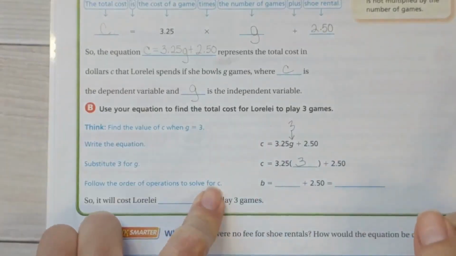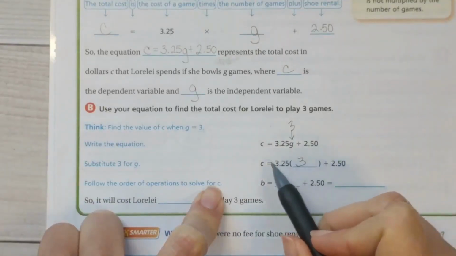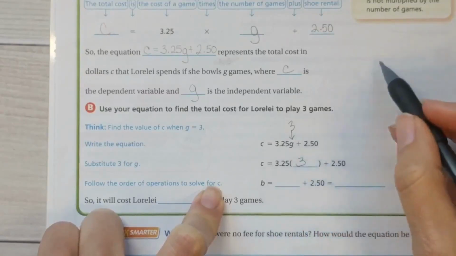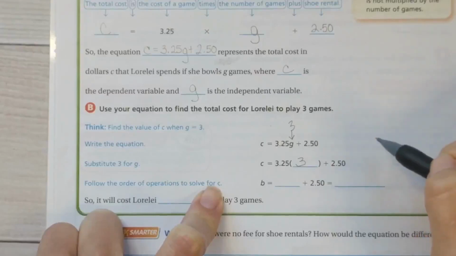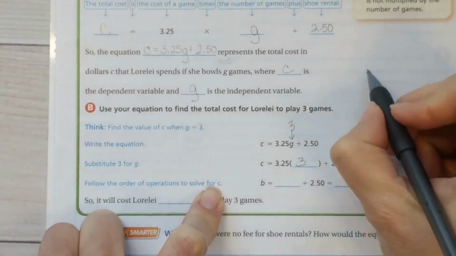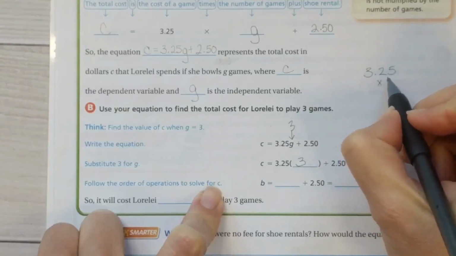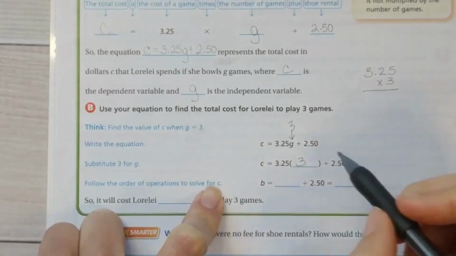Well, according to order of operations, as you'll recall, we do multiplication before we do addition. So we're going to take care of this operation first. And we're going to do a little margin work over here. Remember, margin work is great. And we don't erase it because then the teacher can see everything that's going on in our brain.